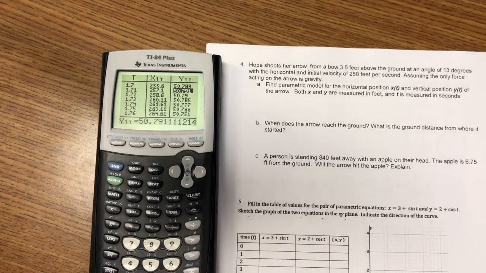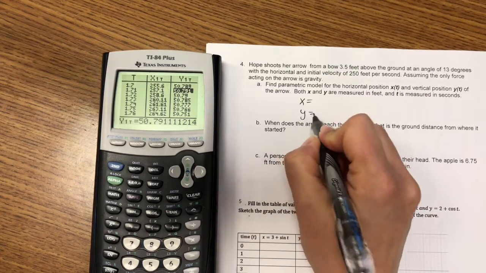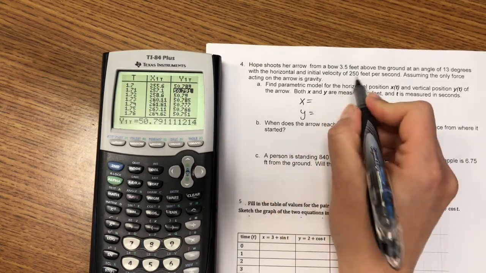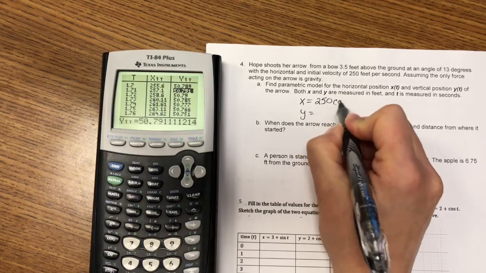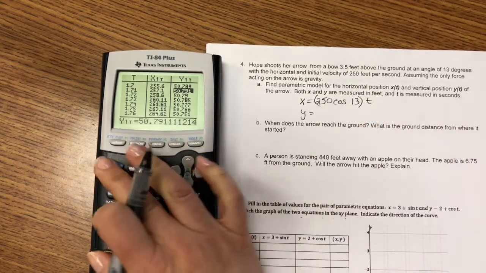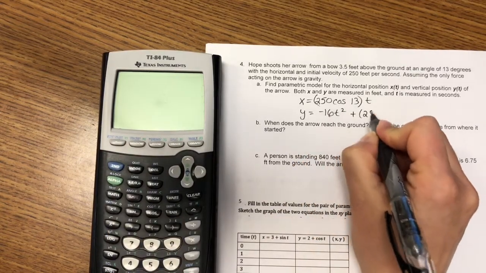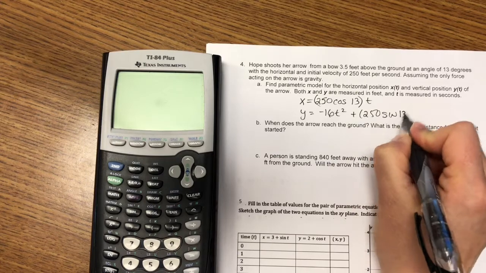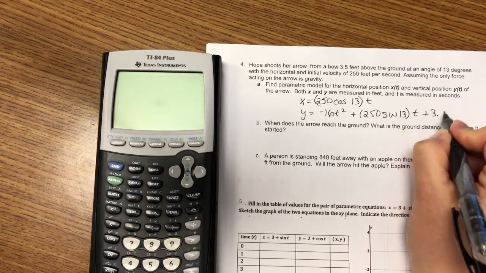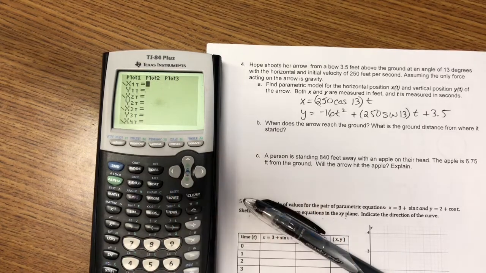Okay, another one. Hoop shoots her arrow. So another parametric. Initial velocity, cosine of the angle t, negative 16t squared, sine of the angle, plus an initial height. Gotta change my equation.